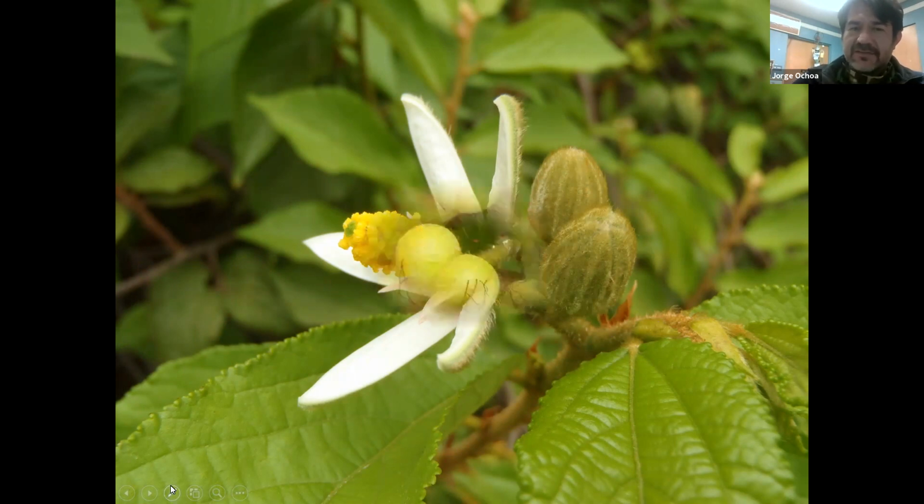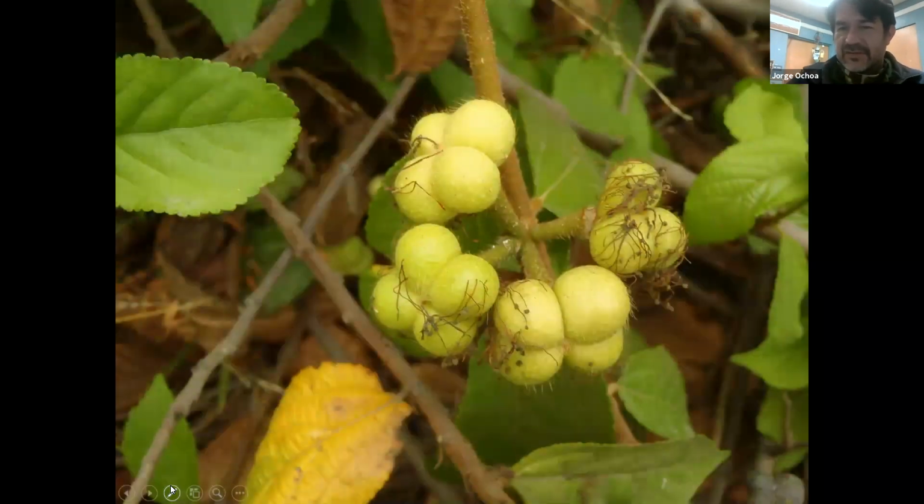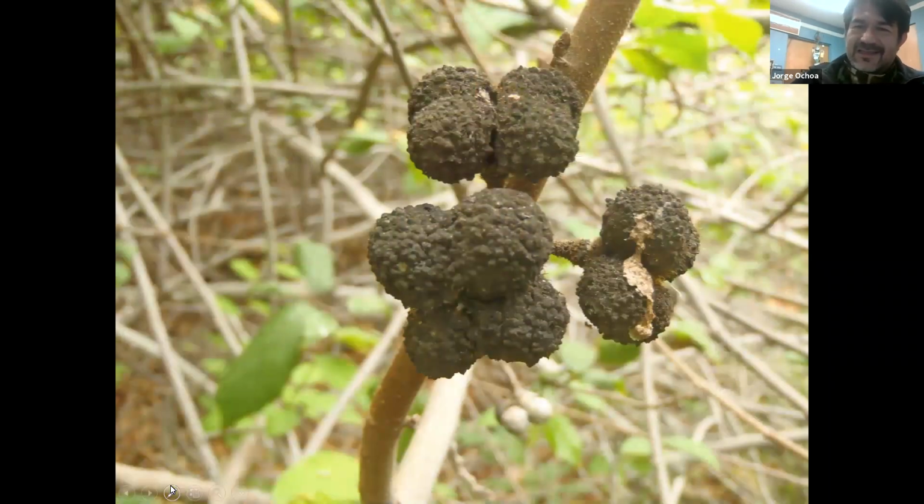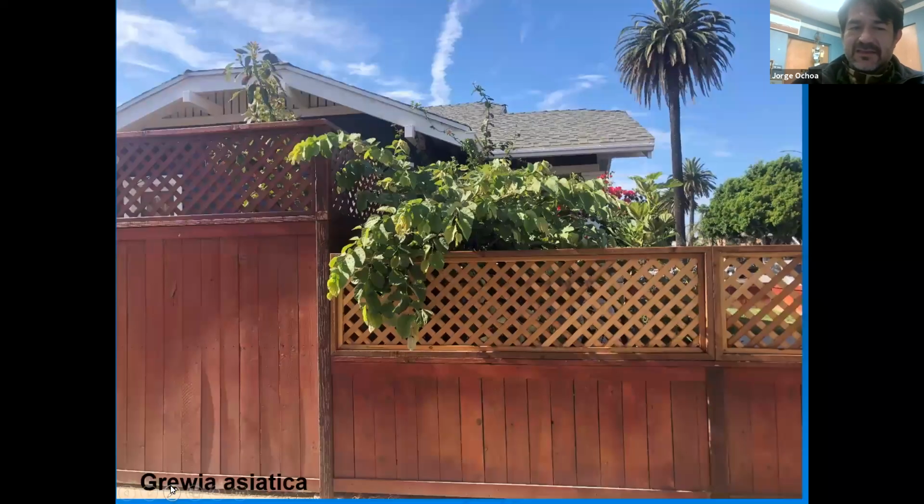and even the leaves. And here's the fruit for these individuals that will eventually dry, and inside is going to be the seeds. And then we have Grewia asiatica that has become a little bit more common, so it is no longer a rare thing.